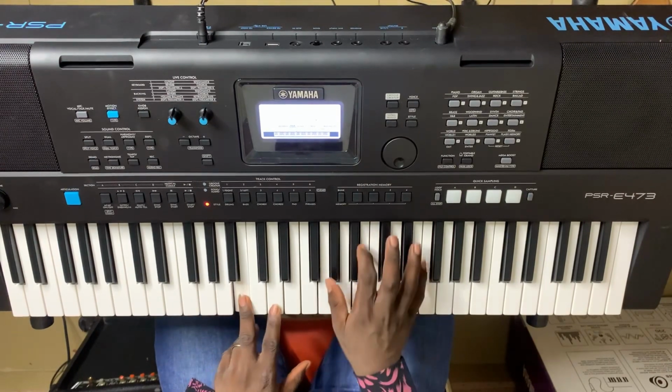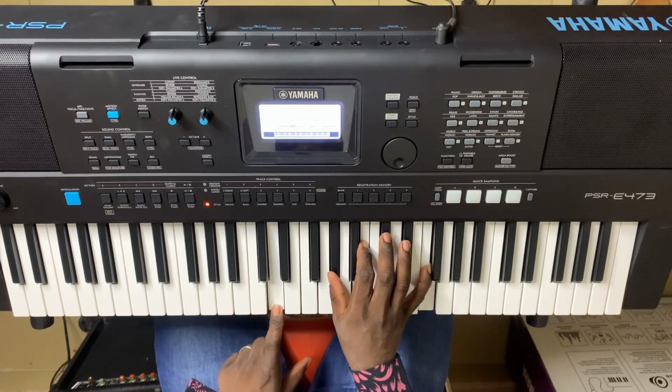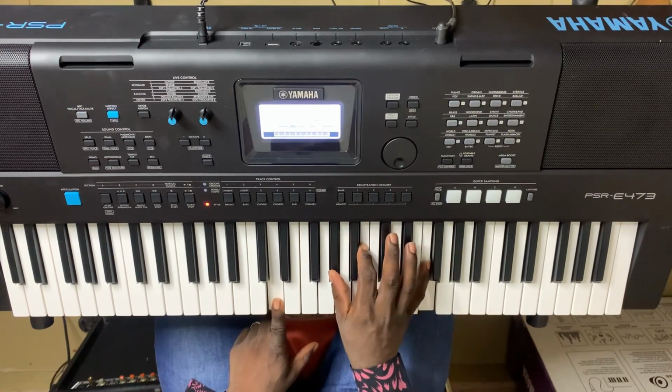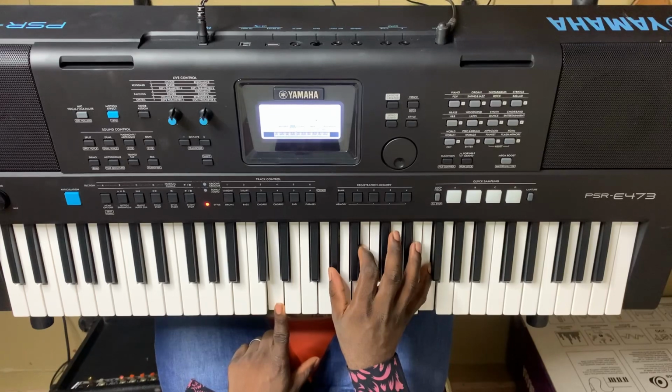So then it goes to A flat diminished 7 chord. So on the left we have a D, on the right we have a B flat and F. So from this chord to this chord, that's the first.